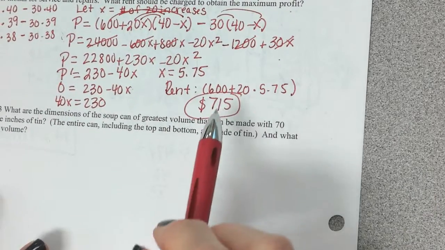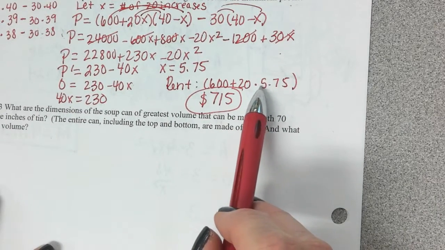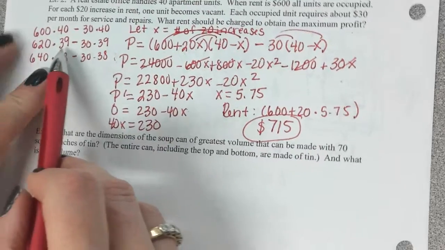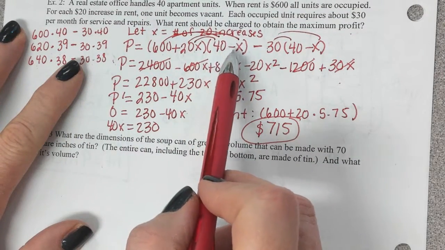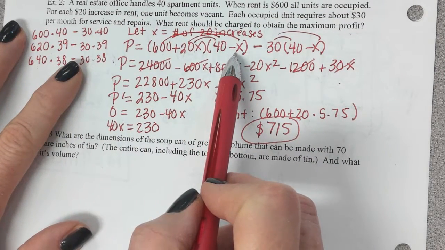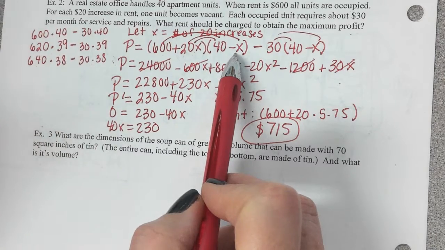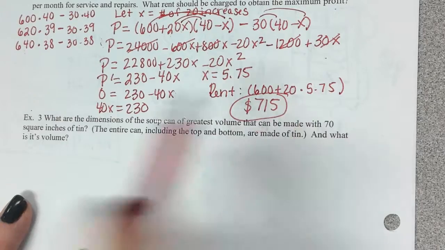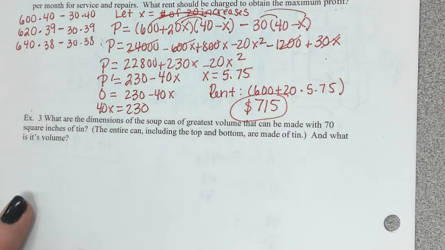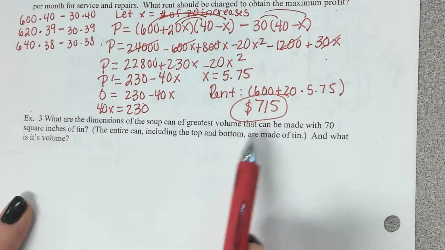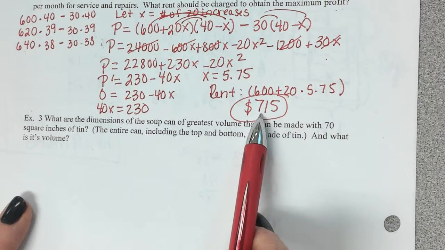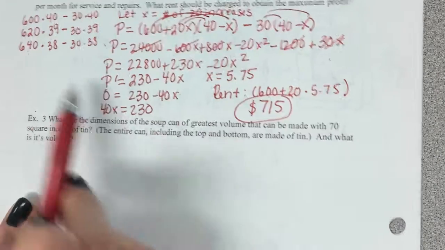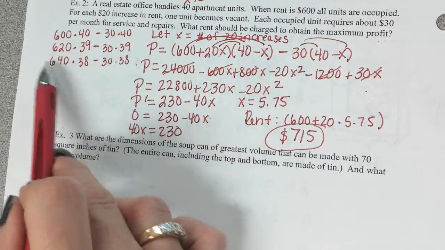And sometimes people say, yeah, but how can you do 5.75, because you couldn't rent out 40 minus 5.75 apartments? Well, no, but what does that mean if we get 5.75 for x? What's it mean as far as the number of apartments that we're going to rent out? It might be 6, but it might just be 5, right? Because we didn't take it up a true other $20. You know what I mean? This is just kind of like an estimate of what's going to happen.